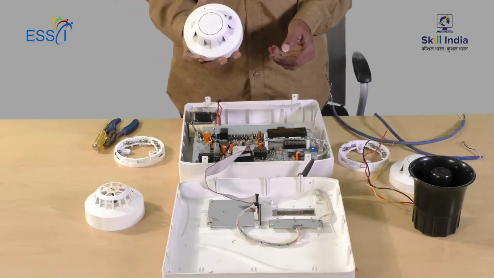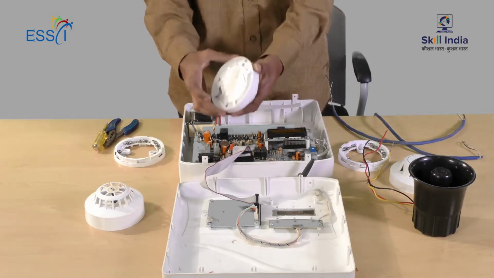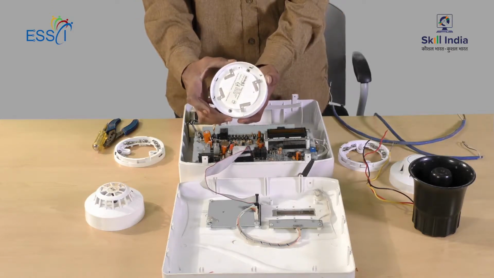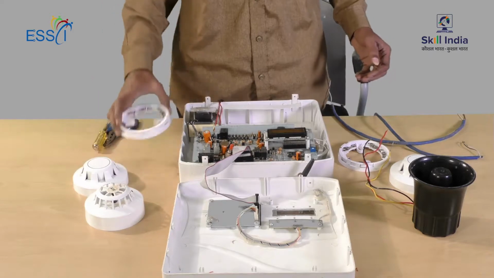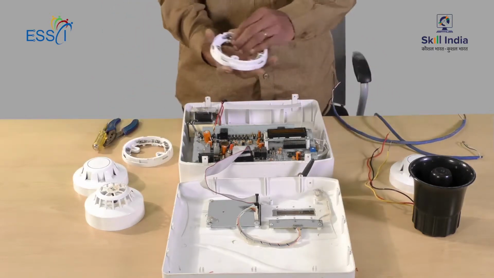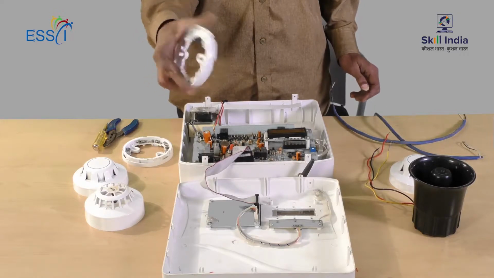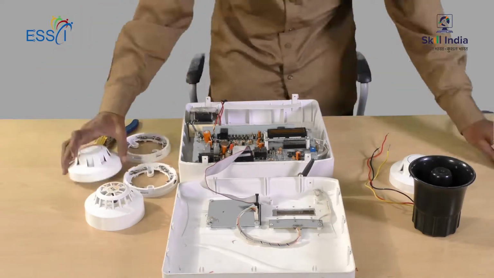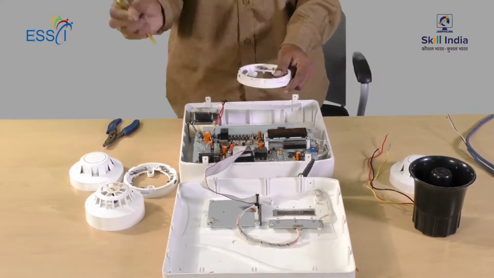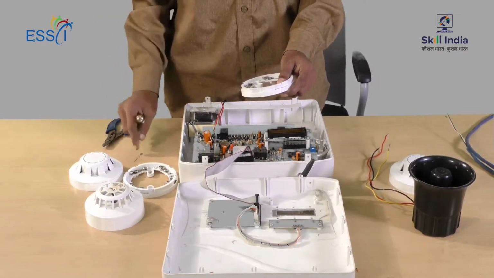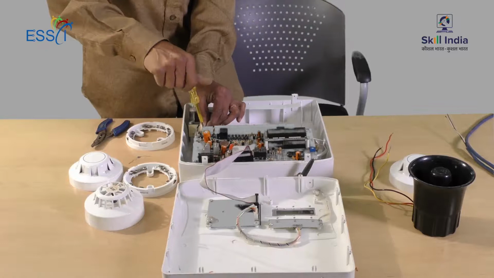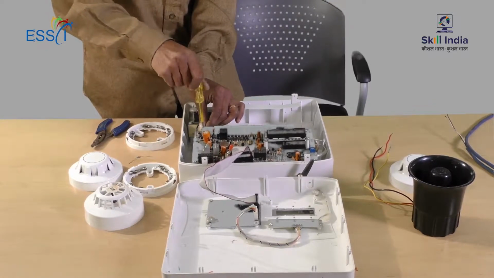This is a smoke sensor or a detector. The connections of it are given to its base. This is the smoke detector base. It has 4 ports, that is L1 in, L1 out, L2 and earth. This is a resistor. The power connection of the panel is given to the transformer.